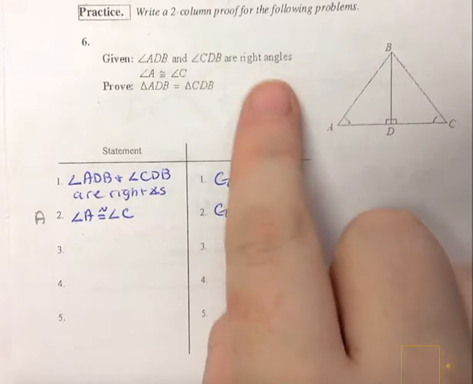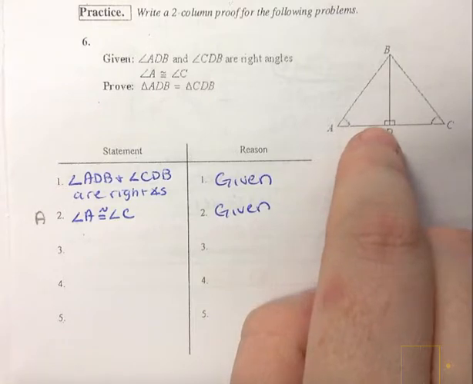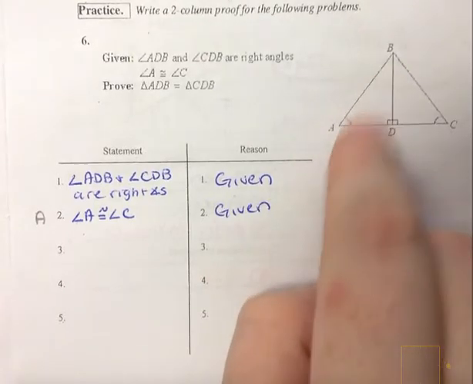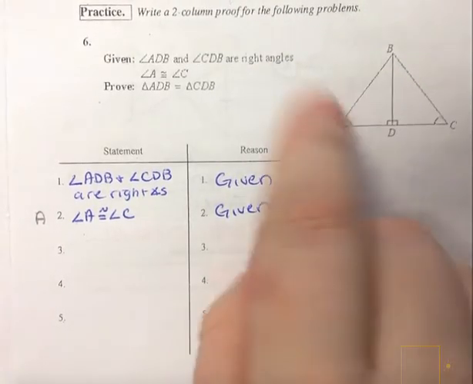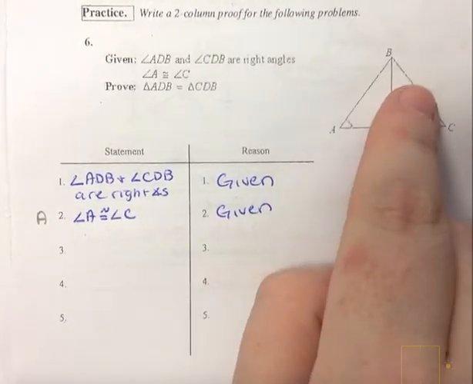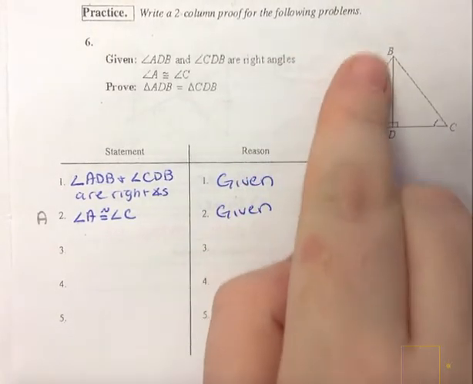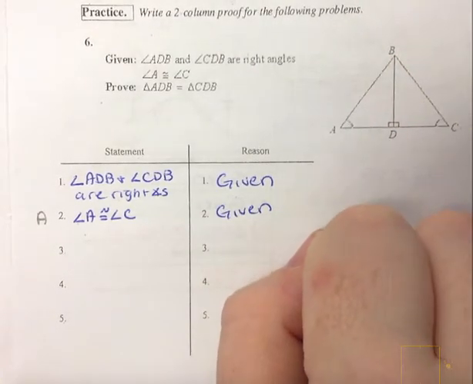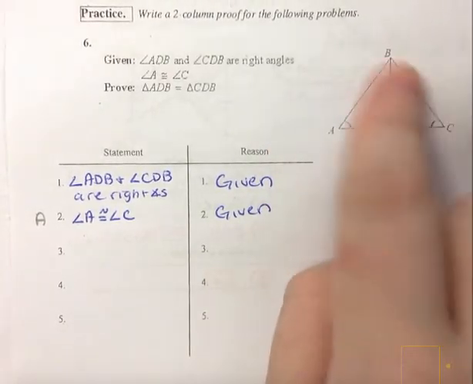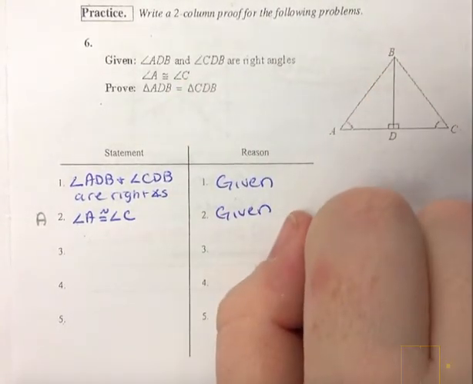The first thing is you could try and prove hypotenuse leg. Hypotenuse leg is when you have the hypotenuse marked congruent and one of the legs. If you know that you're going to be able to prove the hypotenuse congruent, you want to go for HL. If there's no way you can prove the hypotenuse congruent, don't go for HL. Go for something else. In this case, we cannot prove hypotenuse congruent. It doesn't touch. There's nothing in our given that states that. So we cannot use HL.